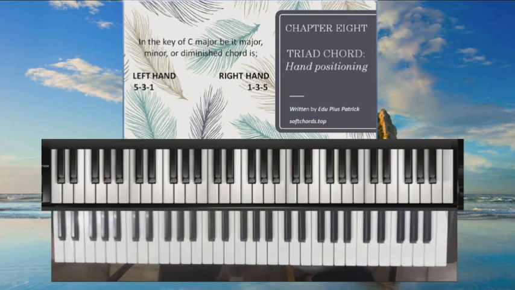Now, sorry for the break. This is the finger positioning for the right hand and the left hand, and I told you what finger positioning is. So when playing the chord, your left hand has its fingers, your right hand also has its own fingering. To play the triad chord, for the right hand it is 1, 3, 5, as you can see on the screen. For the left hand it is 5, 3, 1. Hope you understand that now.